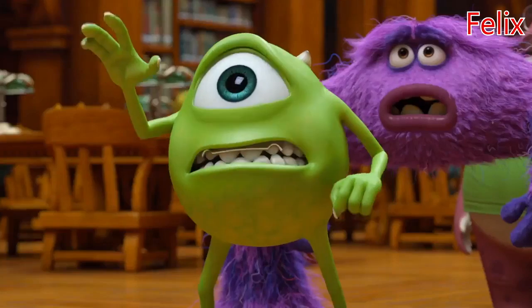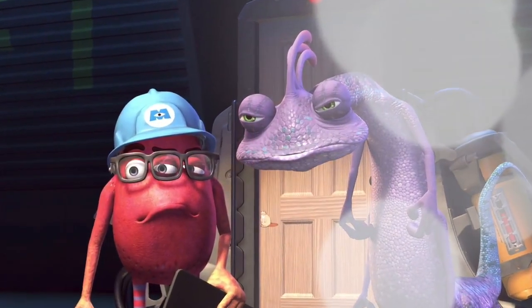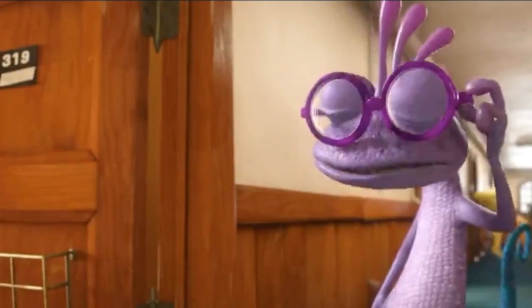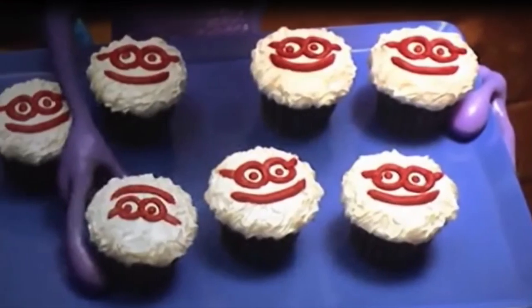There are also some very recognisable faces from the original movie, such as Randall, who is the bad guy for the most part. In the movie, Randall is pranked by his classmates, and in the scene, Randall shows Mike his cupcakes, which he presents to the party they're both going to.